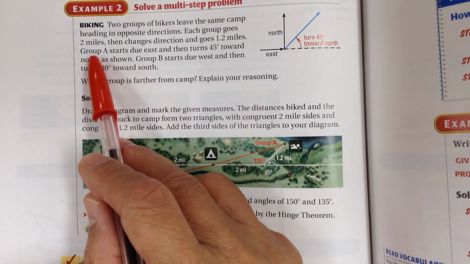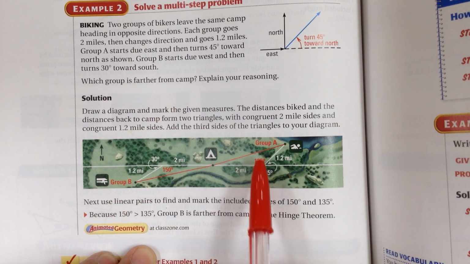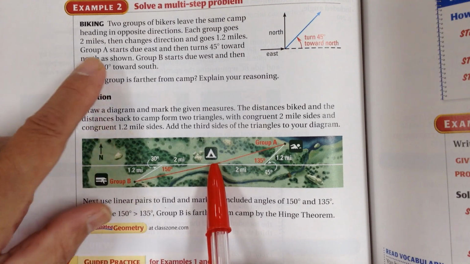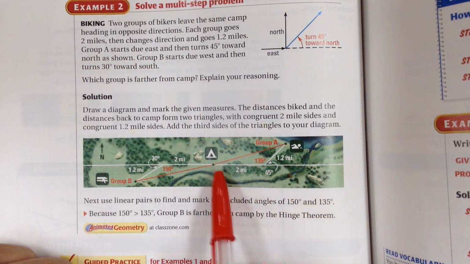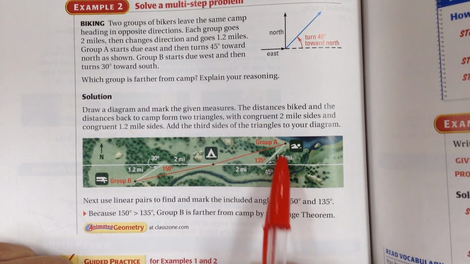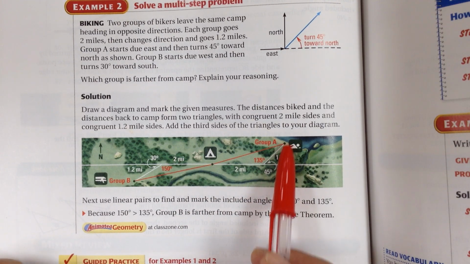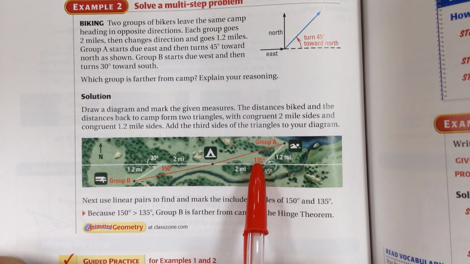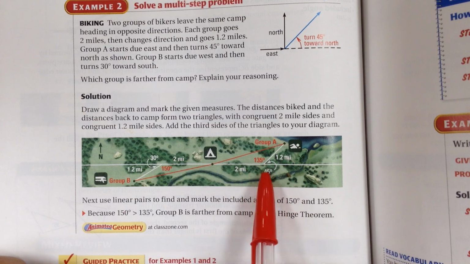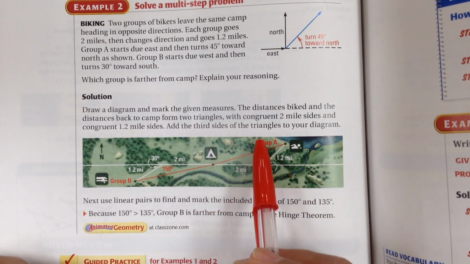Group A started due east, and then turned 45 degrees. Again, east is this direction, so this goes east and turns 45 degrees. If this is 45 degrees, then this would be 135 degrees, right? Because that angle pair equals 180. So you can draw your picture to help you visualize.